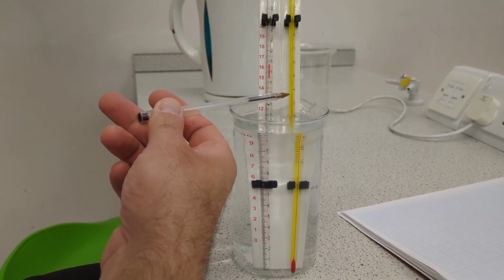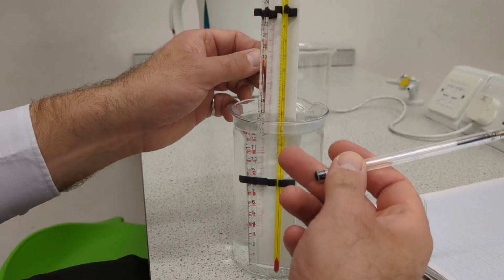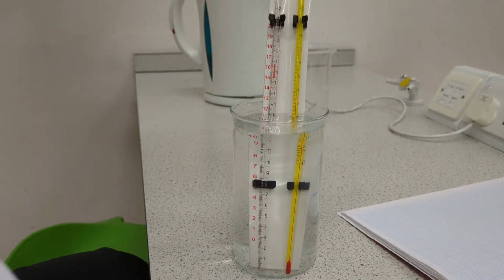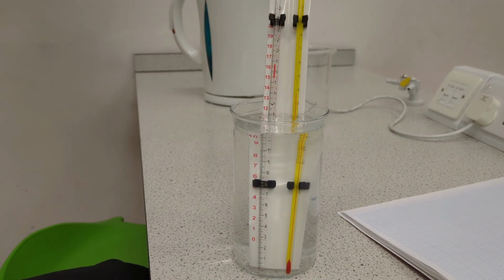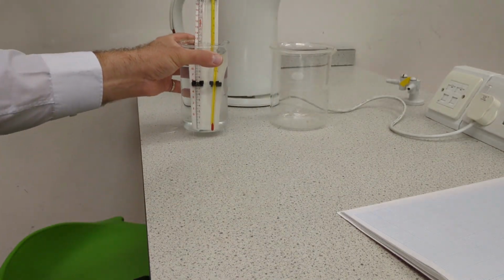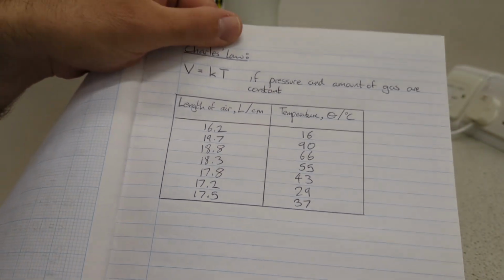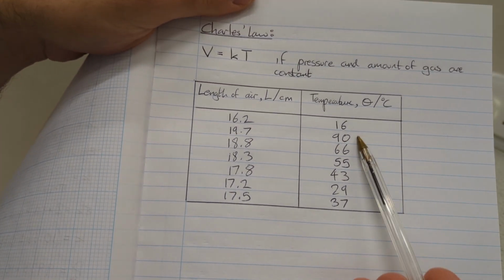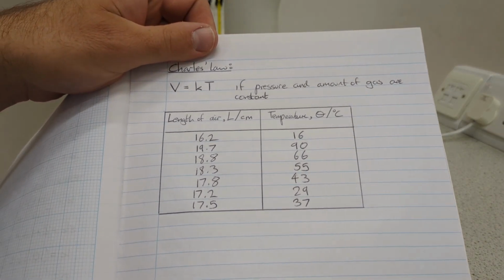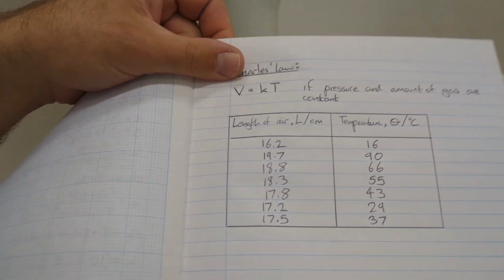Right, 37, 17.5. 37, 17.5. And that's it. I've got all the data I need written in my book. Hopefully that will be okay. Notice that my temperature has been measured to the nearest degree Celsius because the resolution of my instrument was degrees Celsius. I didn't try to interpolate between those.